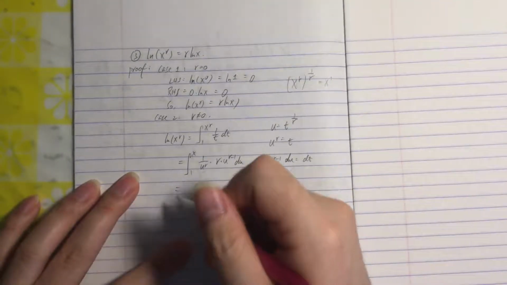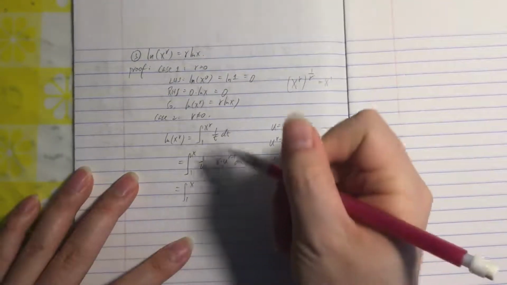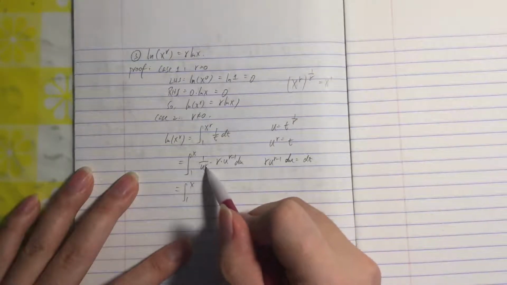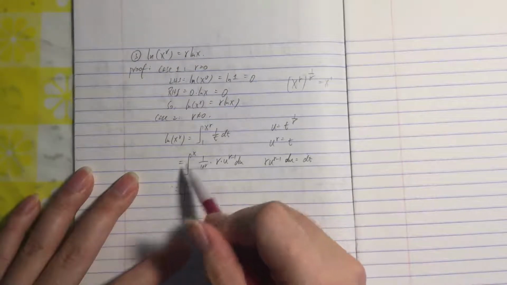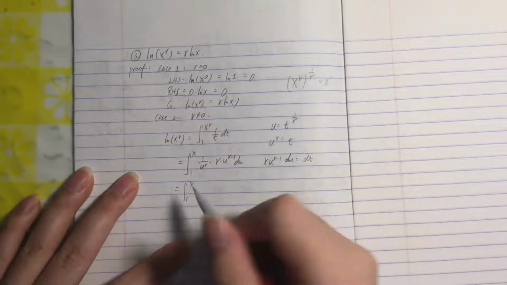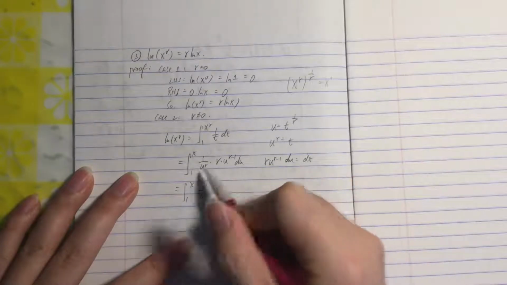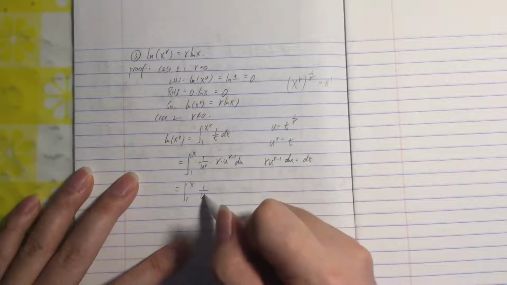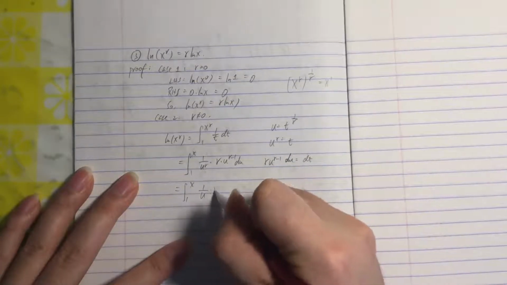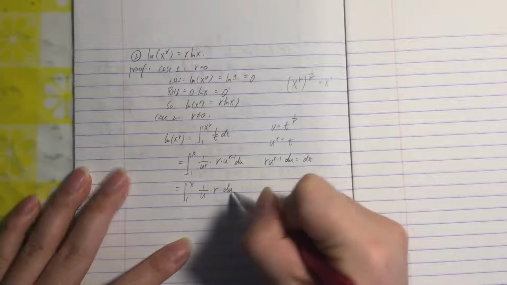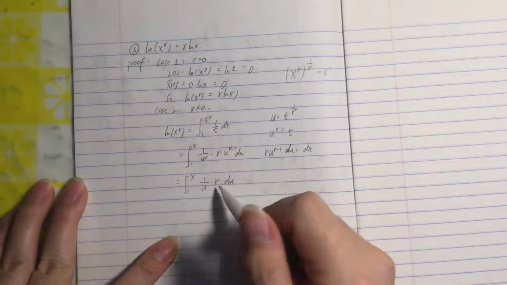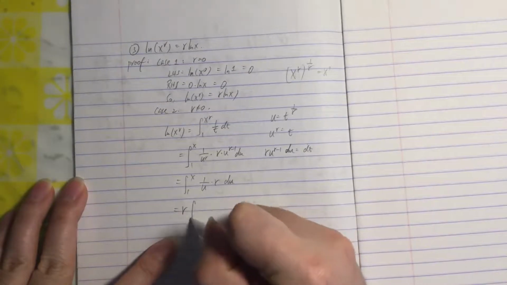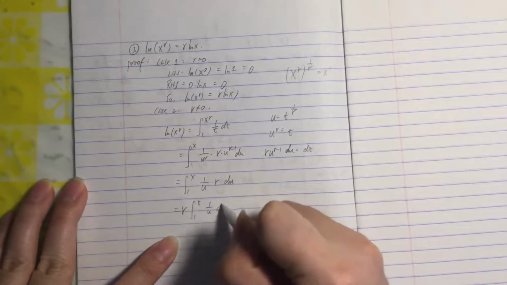Then simplify. If I cancel u to the power of r minus 1 and u to the power of r, we see that the power on the bottom is 1 more than this. So if I cancel, there's 1 u left on the bottom, because r is 1 larger than r minus 1. r stays here, du. Since we treat r as a constant, we can pull out the constant r. We get r times the integral from 1 to x of 1 over u du.